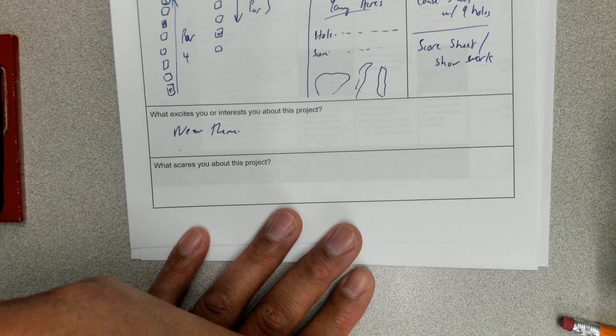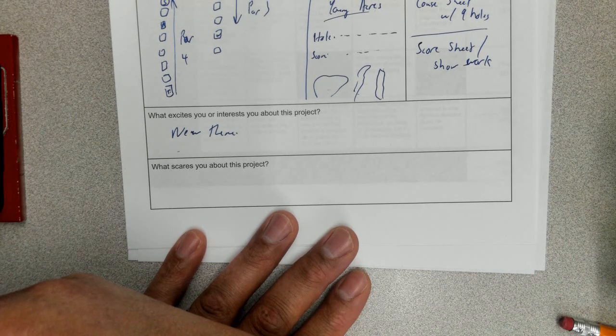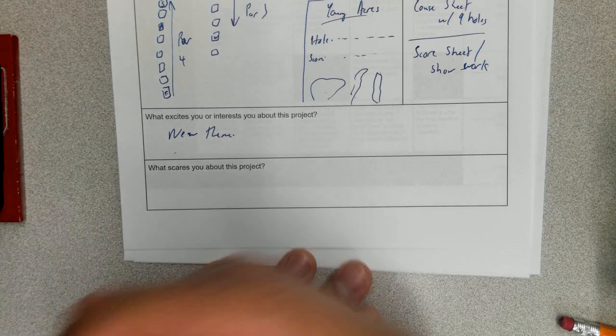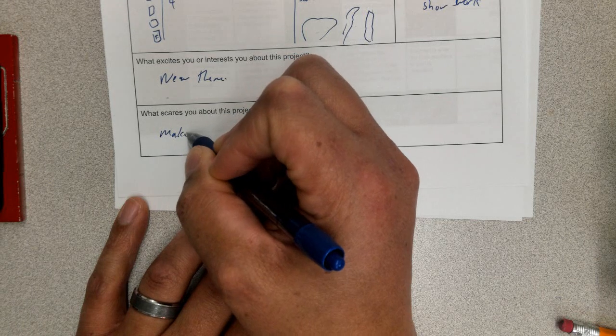What interests you about your project? What made you settle on making this variation of war where now all of a sudden 2s are the highest, and how does that change things? But what scares you about this project? What scares me is making the board.